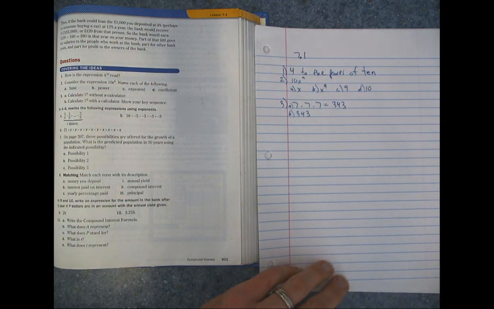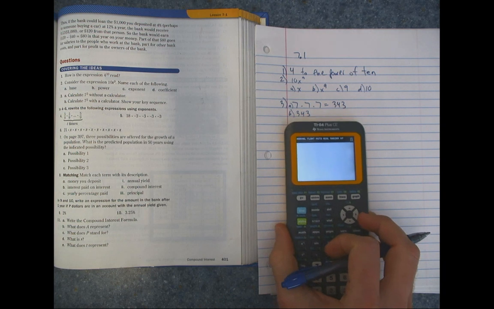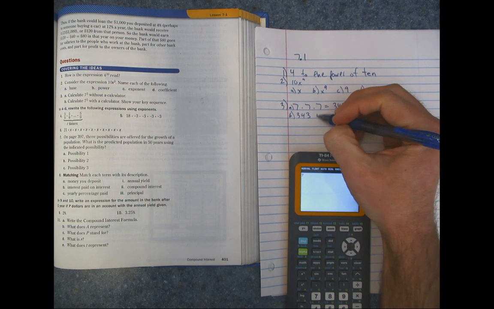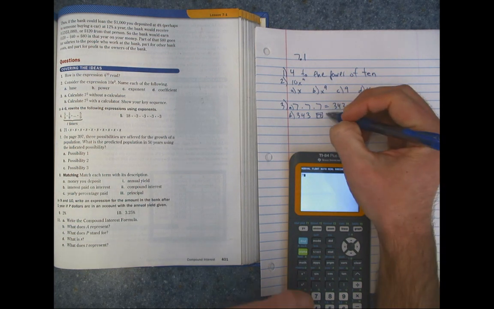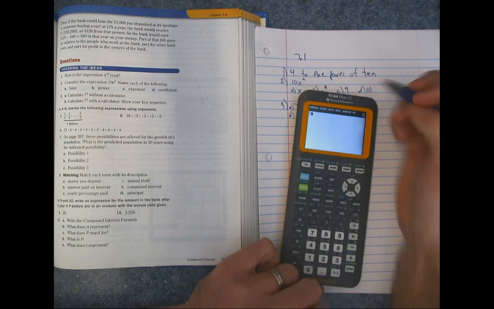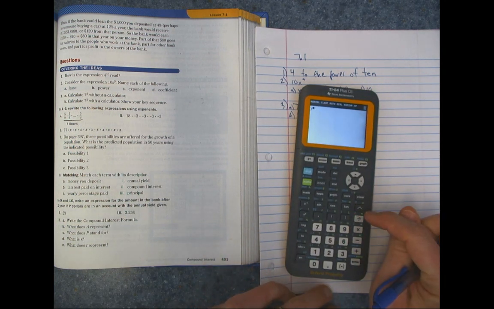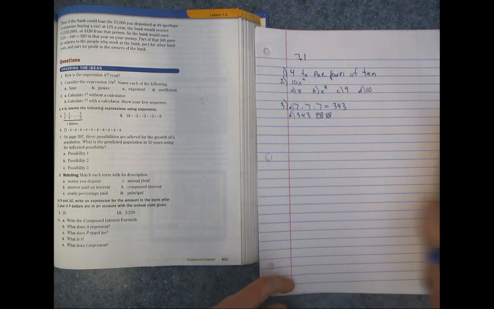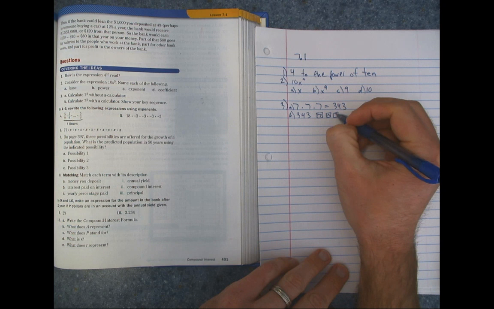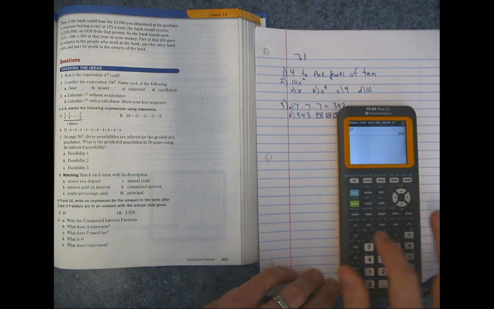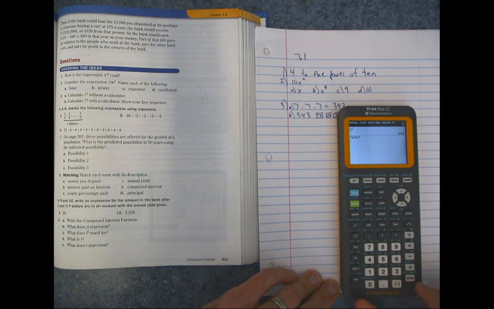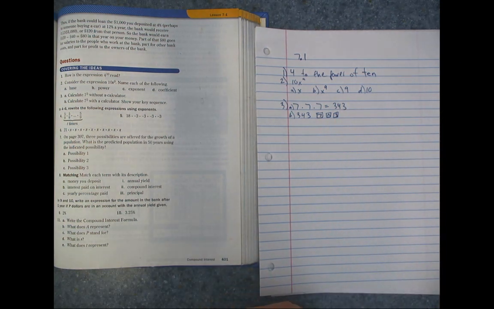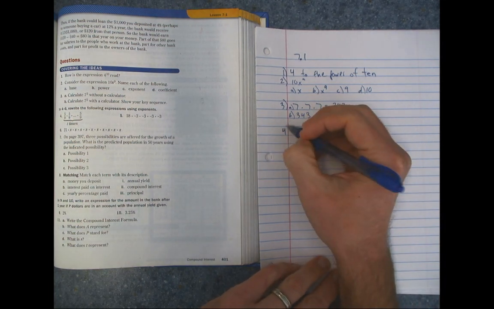And your keys for this, if you're actually going to do it with the exponent and not do 7 times 7 times 7, you're going to hit the 7 key. You're going to hit the raise to key, which is right here. And then you're going to put in the exponent that you want, which for us was 3. And so we're going to get 343. But again, right underneath of it, you could show 7 times 7 times 7, also 343. Okay, giving us the same thing. Those are equivalent.